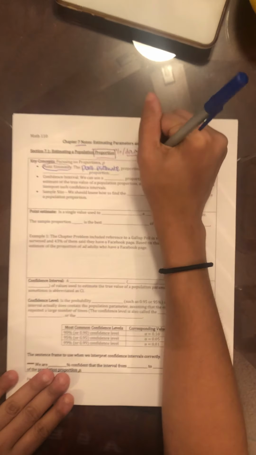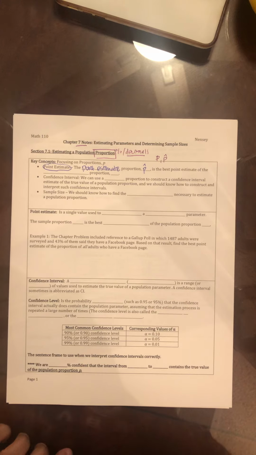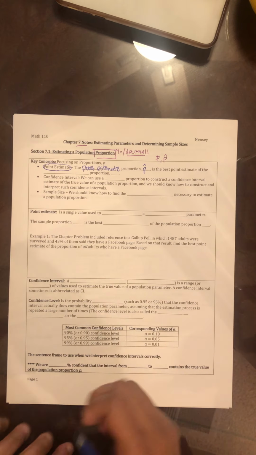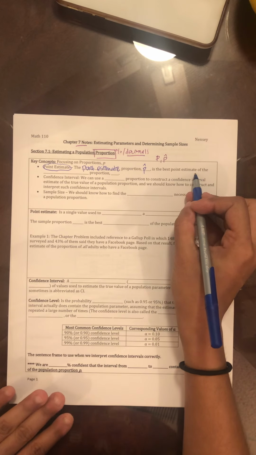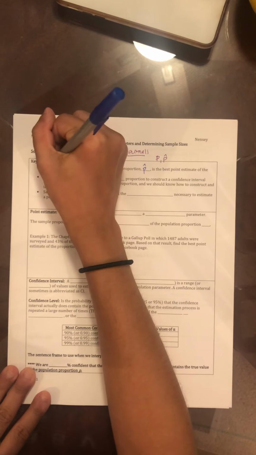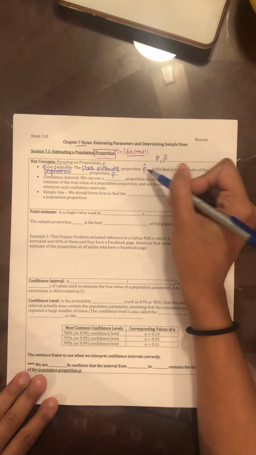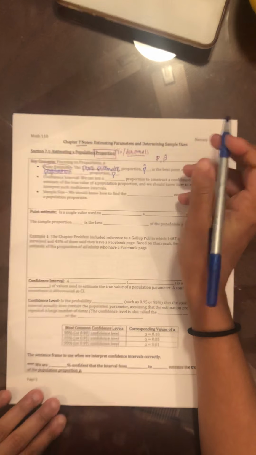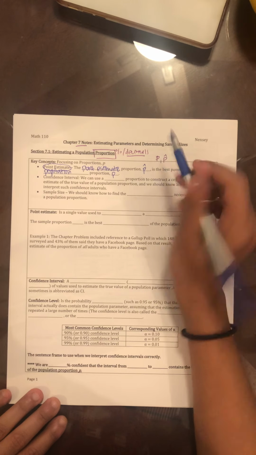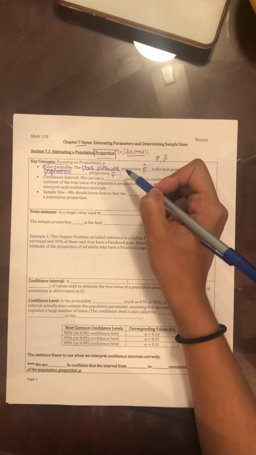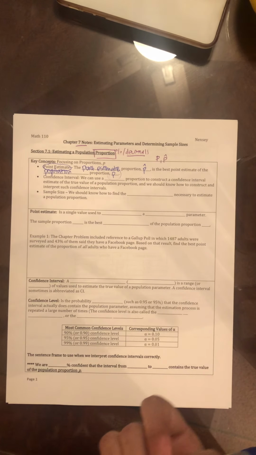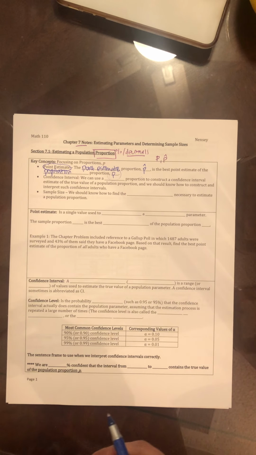The point estimate is the proportion p hat. That's the percentage of people I ask that actually have an Instagram versus everyone else. So it's the best point estimate of the population proportion p. This is me estimating, hey, approximately 74% of people own an Instagram, versus the actual population proportion p, which might be only 40% in the world.